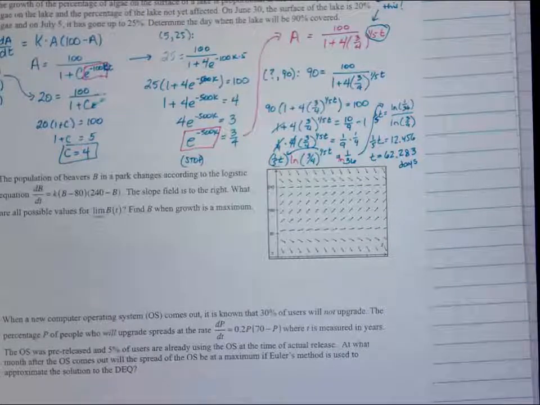And if you do the math as far as days are concerned, it ends up being approximately the 1st of September. June the 30th, it's 20% covered. July the 5th, it's 25% covered. On the day that it's 90% covered, it will be 62.23 days since it started, since June the 30th.